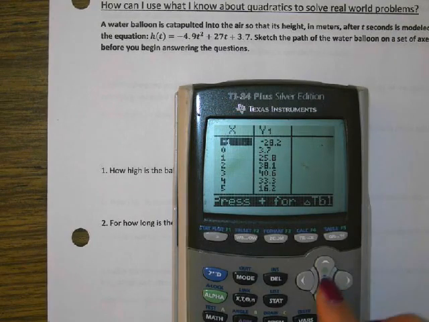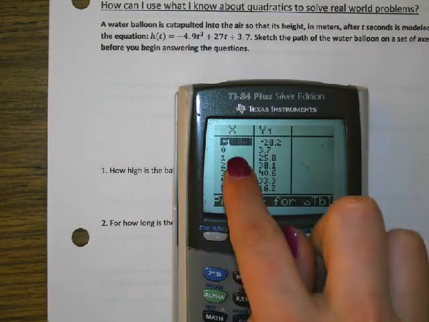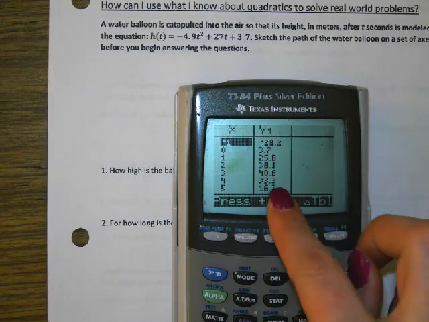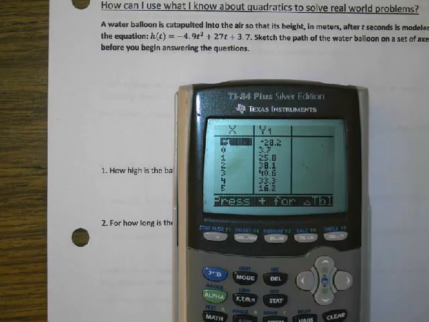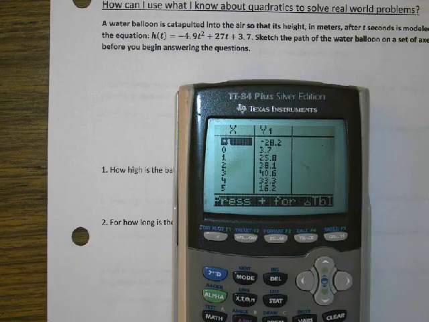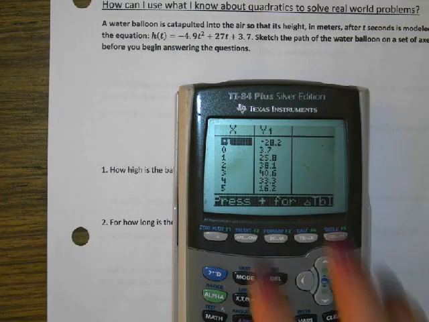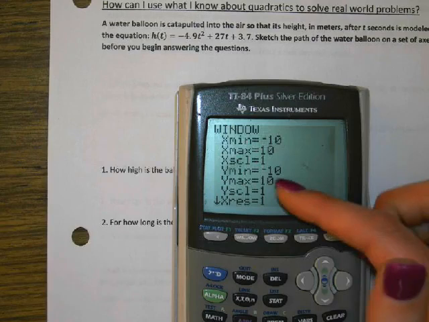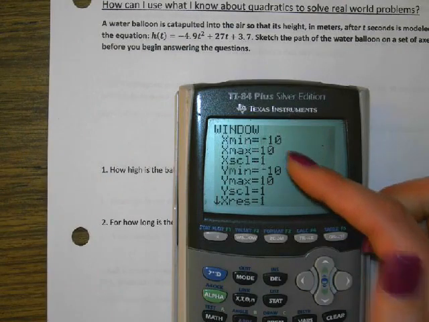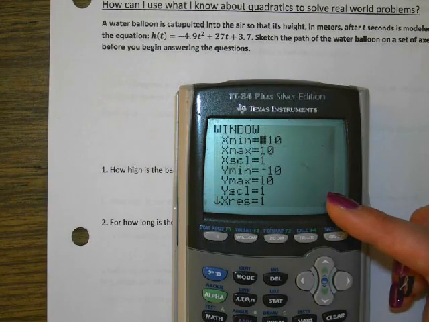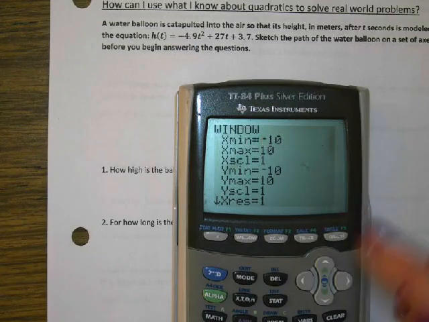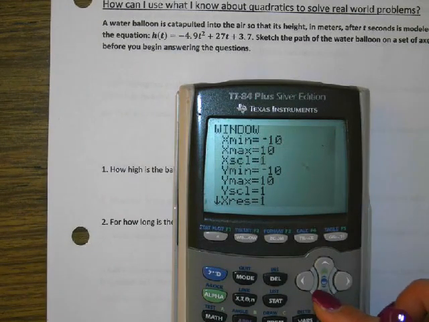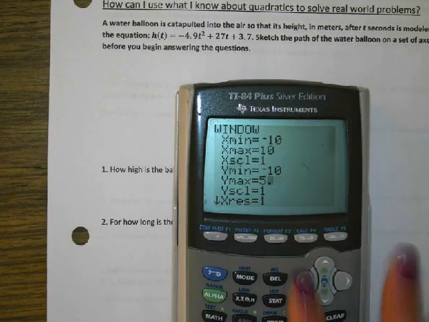So if you look, you can see here are the x values, that's the time. Here's the height of the water balloon off the ground. And what's the highest height that you guys can see? 40.6. Yeah, so when we look at our window, a window for the x's for the time from negative 10 to 10 is fine. That's going to make it like we can see the graph clearly. If you think about the y's, that's going to be the height. And I want my height to go above 40 because I want to be able to see the whole graph. So I'm going to change my y max to be 50.